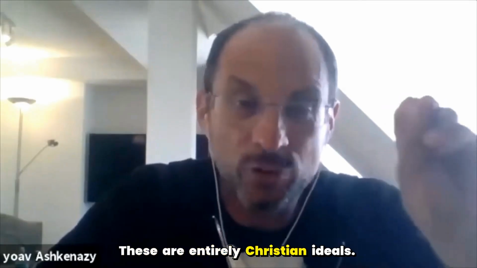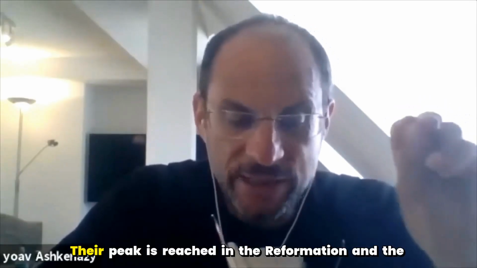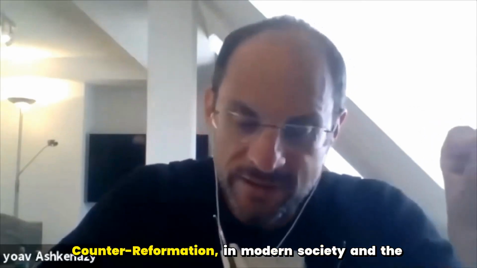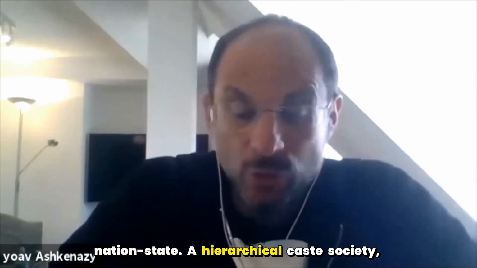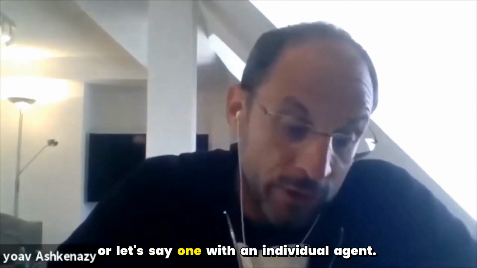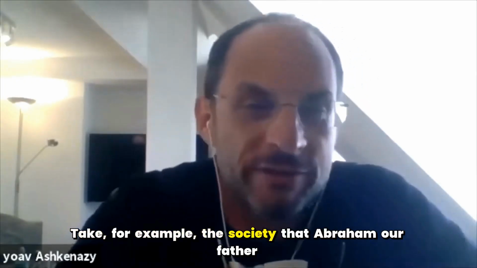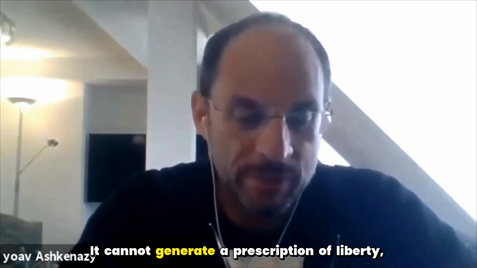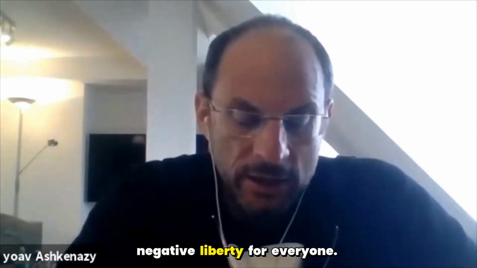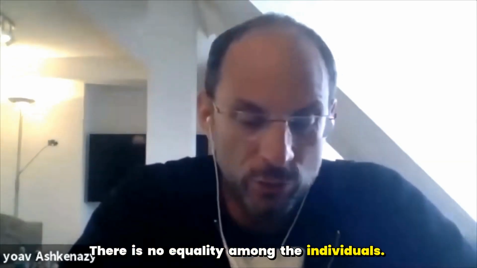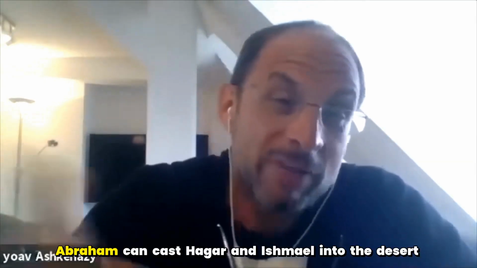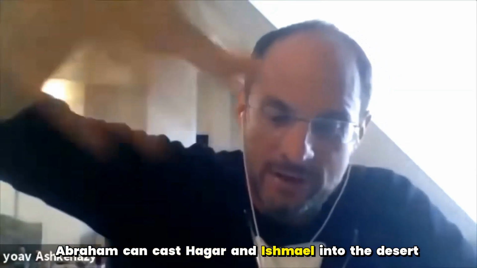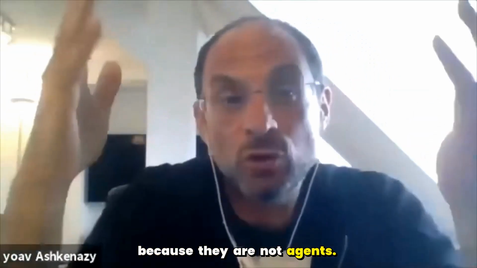These are entirely Christian ideals. Their peak is reached in the Reformation and the Counter-Reformation, in modern society and the nation state. A hierarchical caste society, or let's say one with an individual agent. Take, for example, the society that Abraham, our father, was part of. It cannot generate a prescription of liberty, negative liberty for everyone. There is no equality among the individuals. Only Abraham is the individual. Abraham can cast Hagar and Ishmael into the desert because they are not agents.